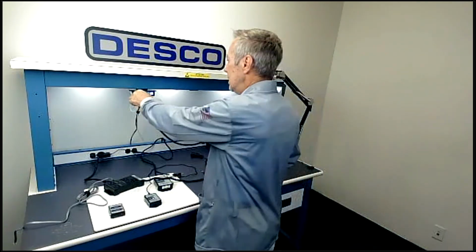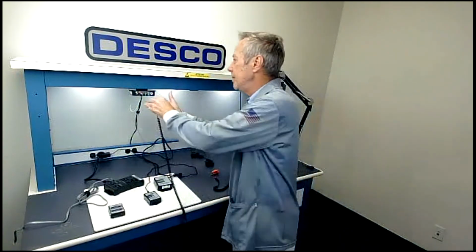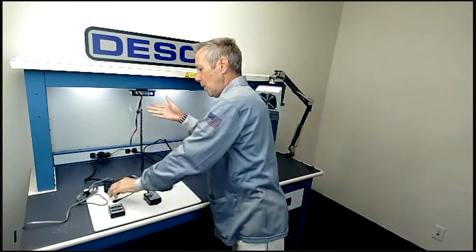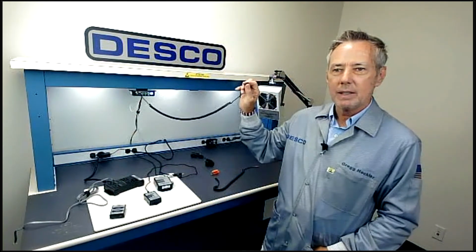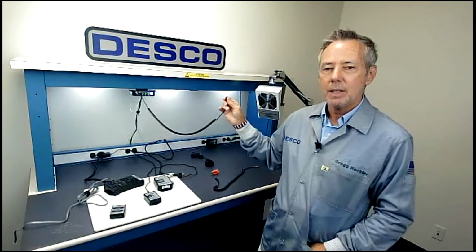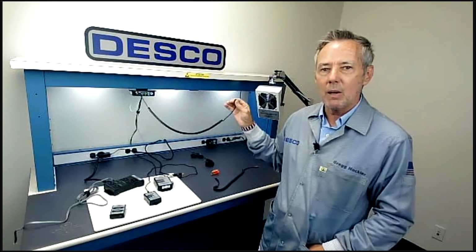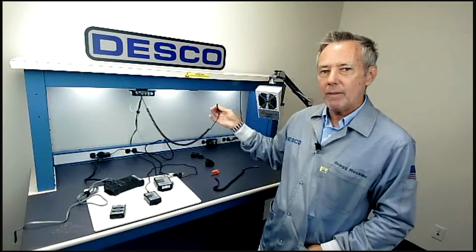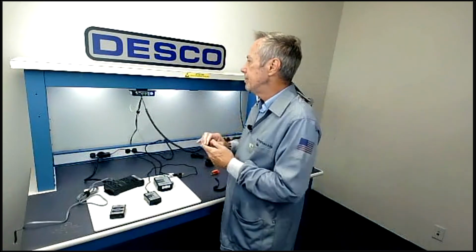Whereas I can take my regular coil cord with the 1 megohm safety resistor, and now everything is good. So these monitors will let you know if you have a safety hazard present. This monitor has a 500K lower limit. You dip below that 500K and you're going to get a fail red.